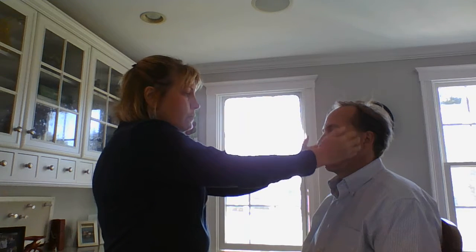Once those are felt, we can move down to the temporomandibular joint and ask the patient to open and close, looking for the articulation of those particular bones. That gives us an indication of their ability to engage in proper eating.